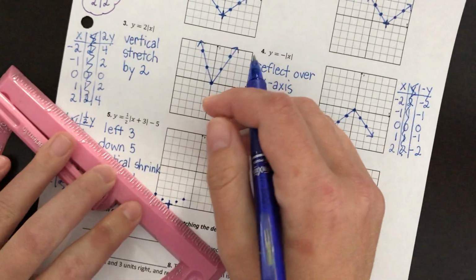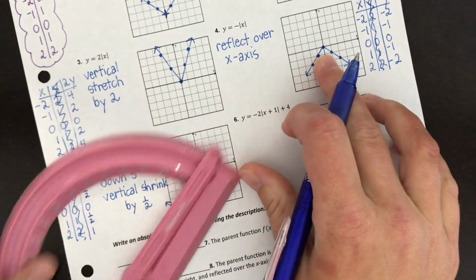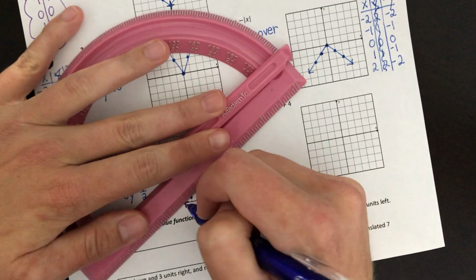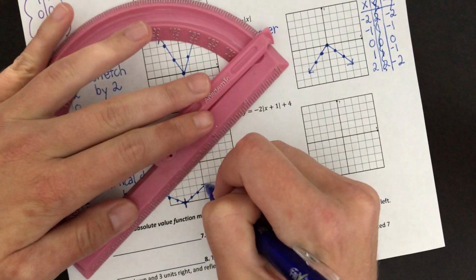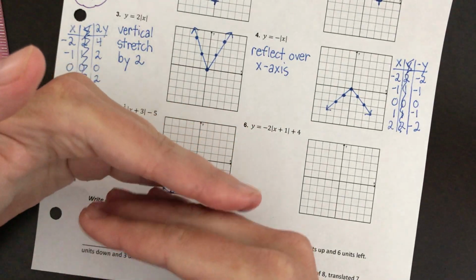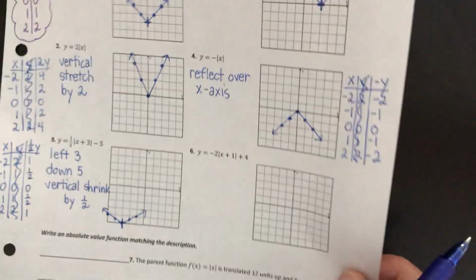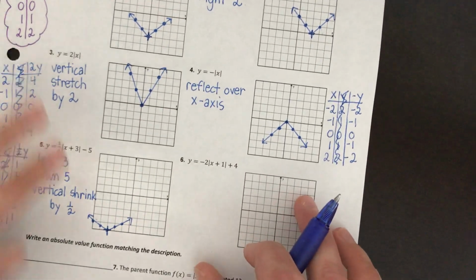Okay, so doesn't that graph look like it did all those things that we stated? Did it move left 3? Yes. Did it move down 5? Yes. Did it vertically compress or shrink? Yes, it sure did. Okay, so for number 6, we've got a whole bunch of stuff going on.